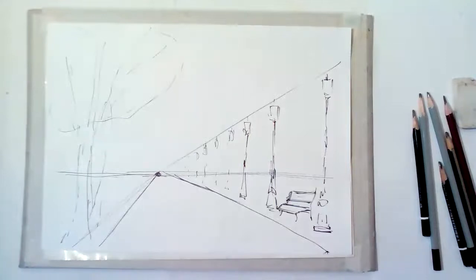And then we can more or less repeat also with the trees. So there is another way to find the correct position. Since I already have the street lamps, I can just notice where the second tree is living horizontally.